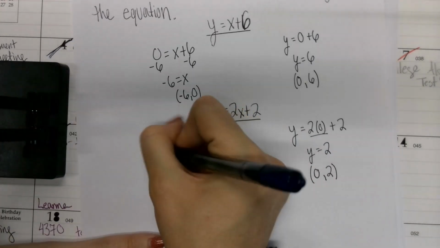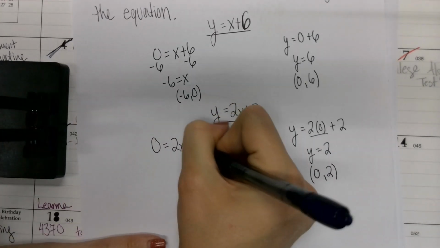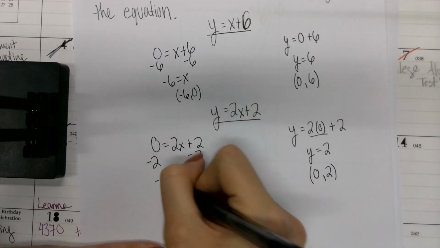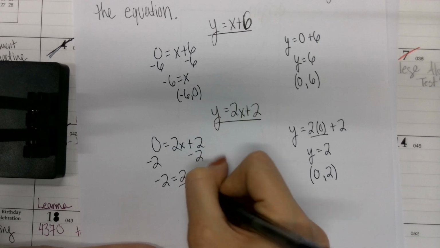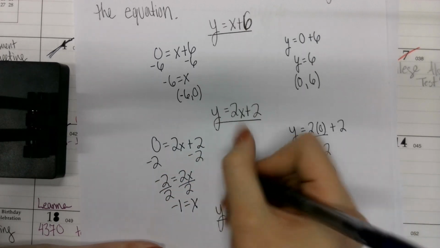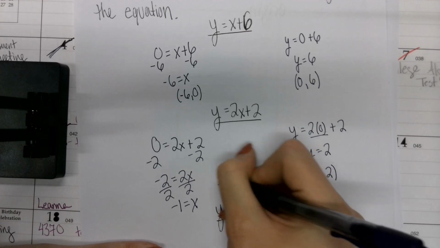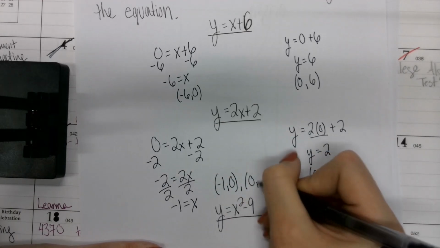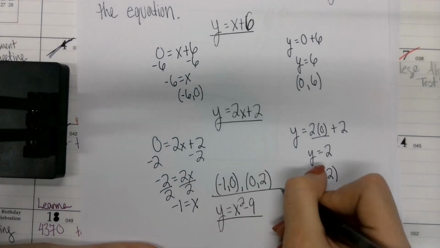So then over here we have 0 equals 2x plus 2. Subtract 2. So negative 2 equals 2x, divided by 2. Negative 1 equals x. So our point for this would be negative 1 comma 0. And so in My Math Lab it'd be like this, and you'd have to put it like that.